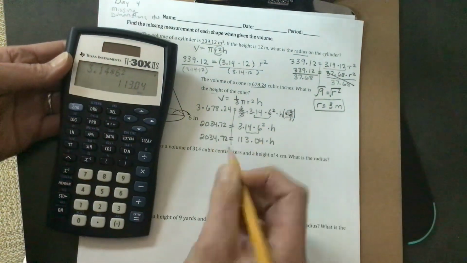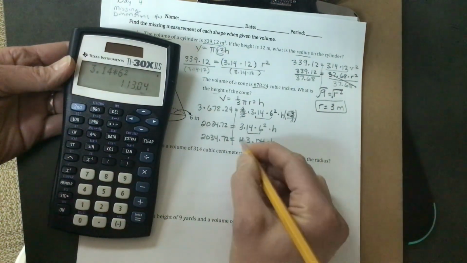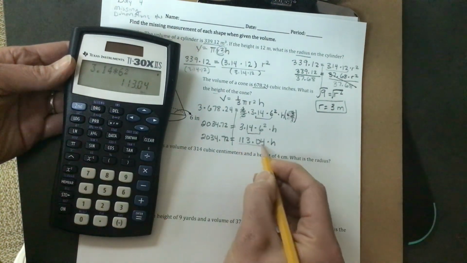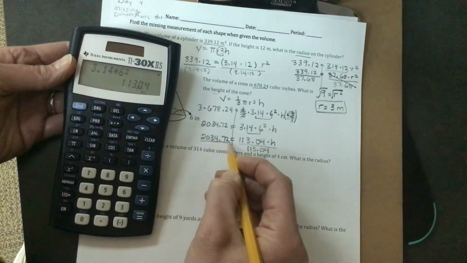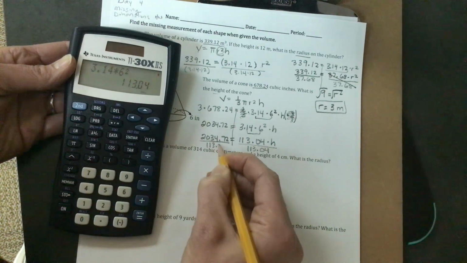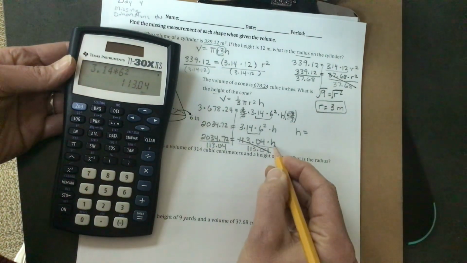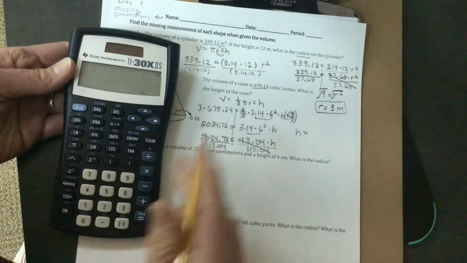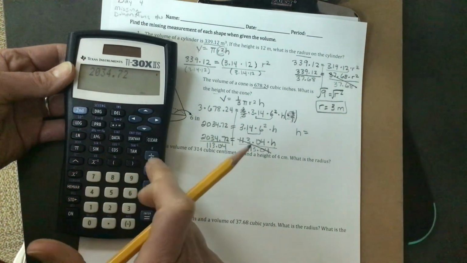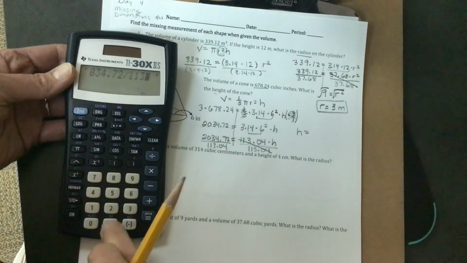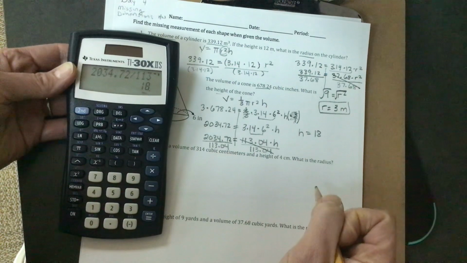So go ahead and make sure that you've got this all written. Press pause if you need to, all right? And since these two are multiplying, we're going to divide both sides by 113.04, right? It cancels on this side. I'm left with my h alone, and let's do this math in our calculator. Divided by 113.04, and it's 18. Came out nice and clean for us.